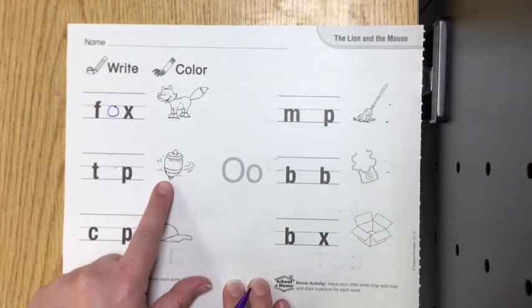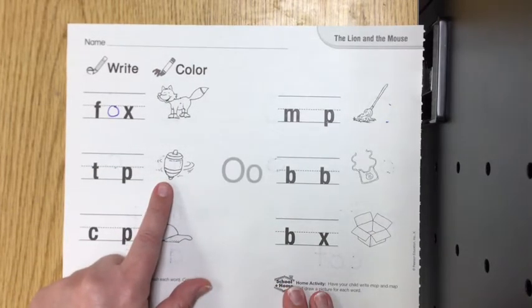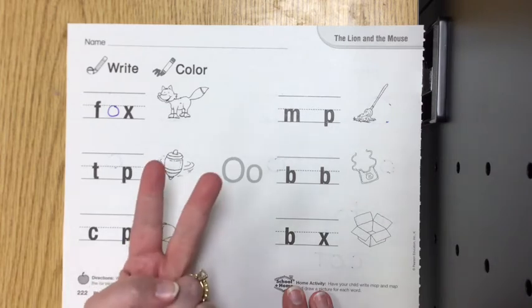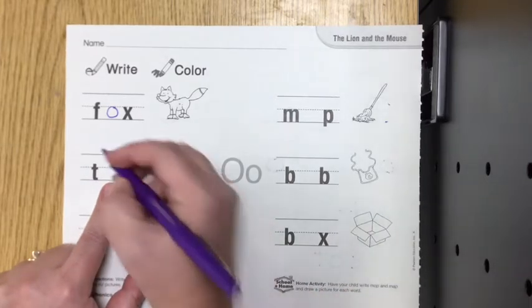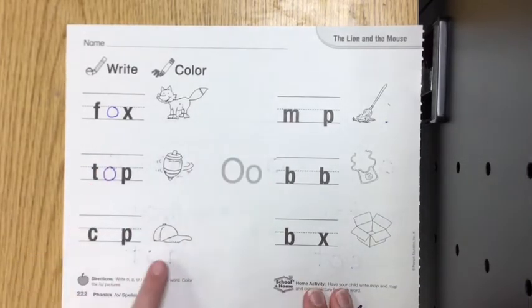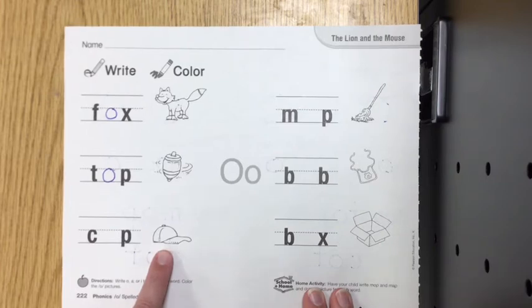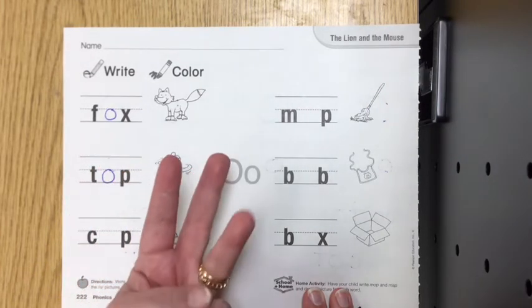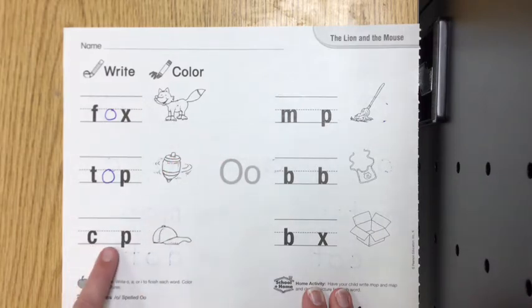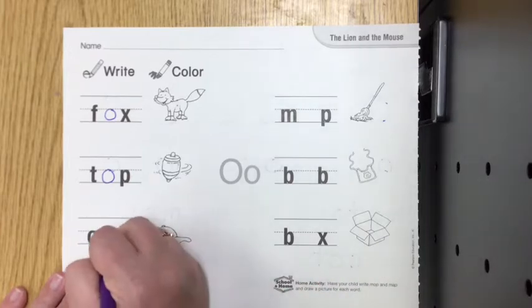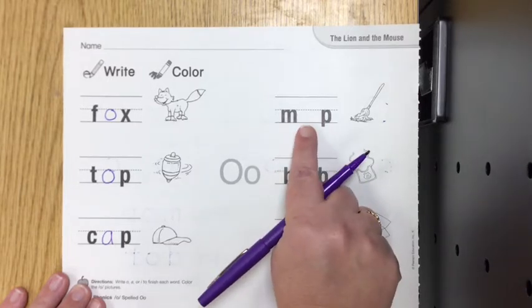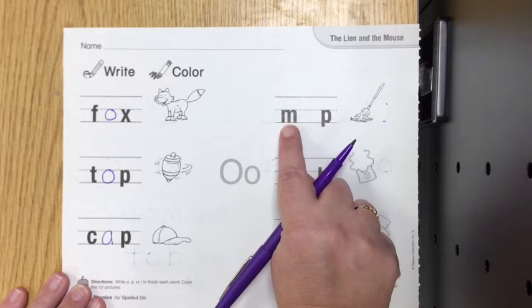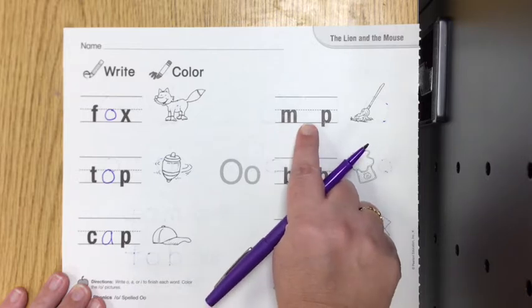My next picture is a top. Tell me the sounds in top. T, ah, p. O is missing. Tell me the sounds in cap. K, ah, p. What letter is missing this time? A. Tell me the sounds in mop. M, ah, p. What is missing? O.